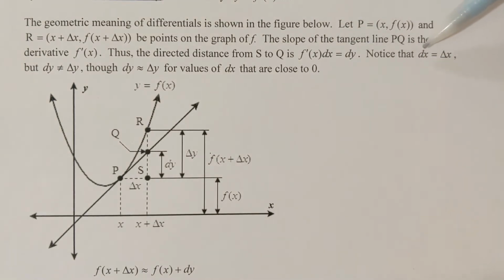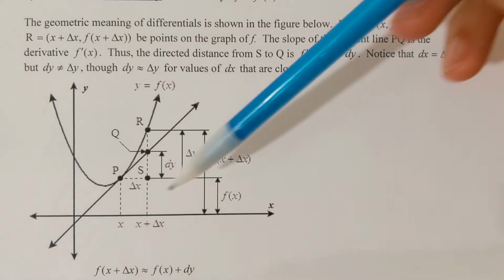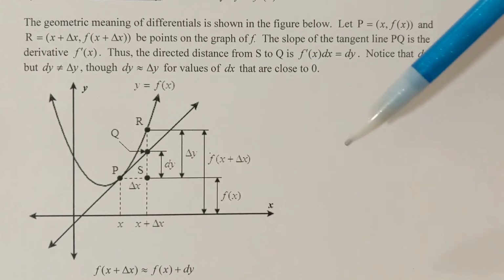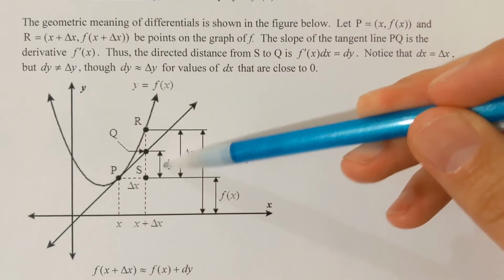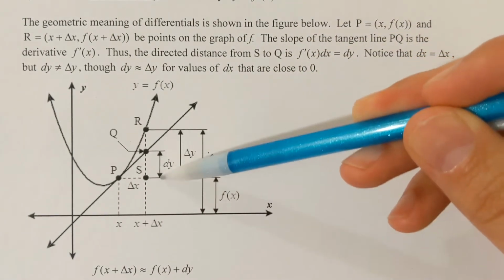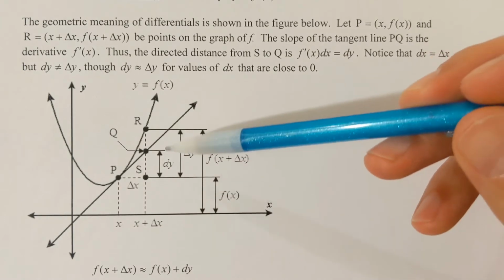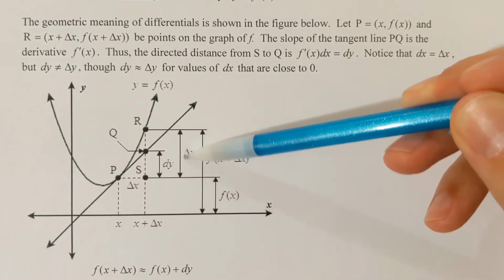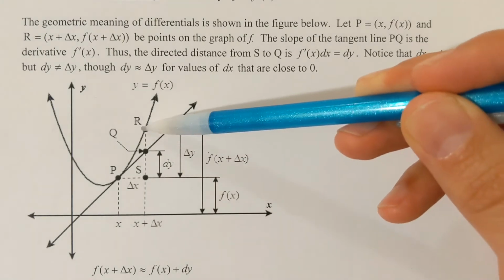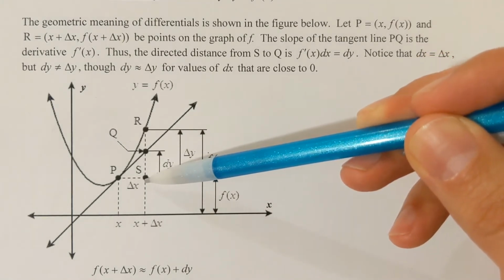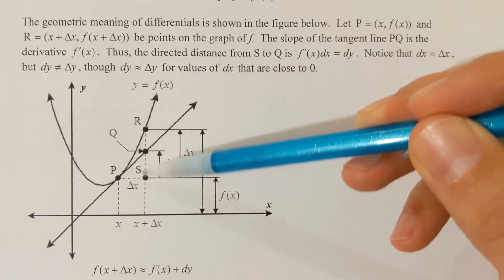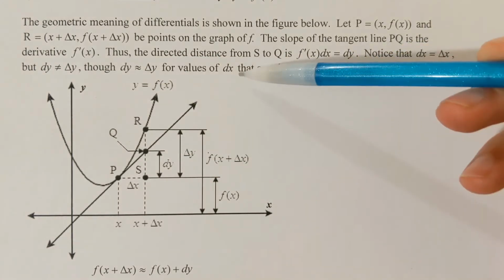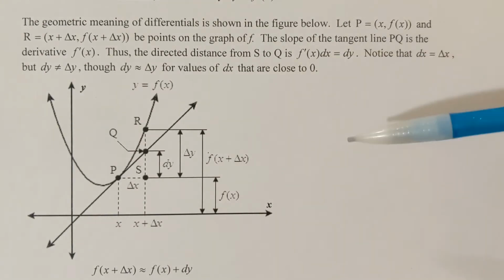Now notice that dx and delta x are the same thing. You're talking about some increment away from x. But dy and delta y are not the same thing. Dy is the rise-fall distance on the tangent line. Delta y is the rise-fall distance on the curve. But dy and delta y are going to be very close to each other if dx is very small.